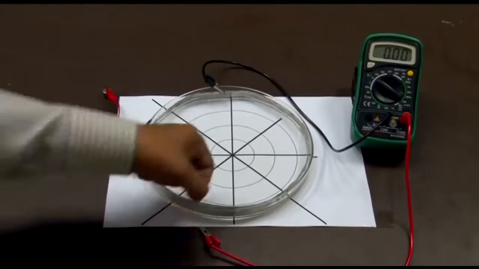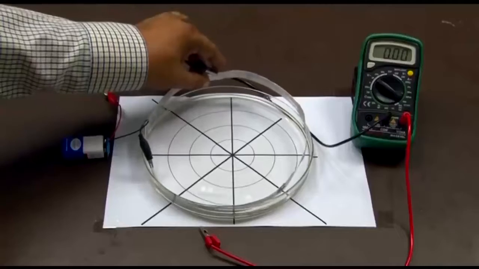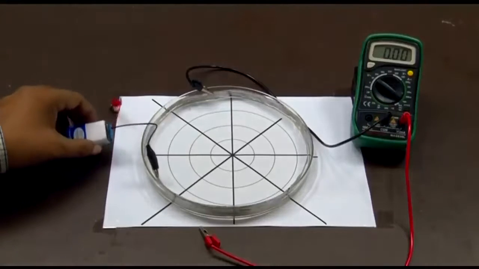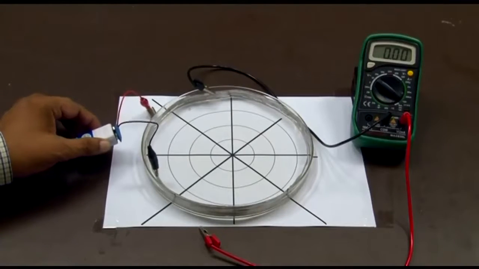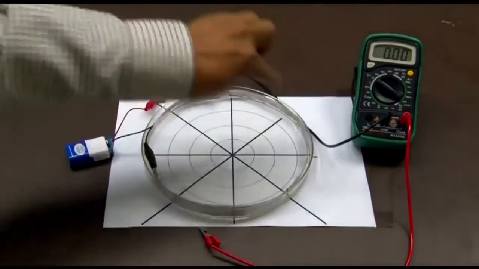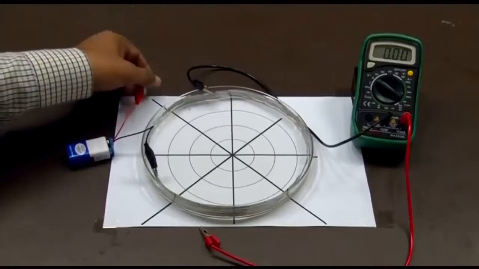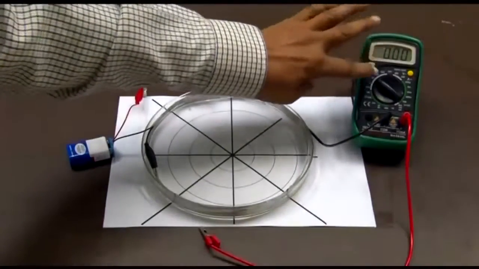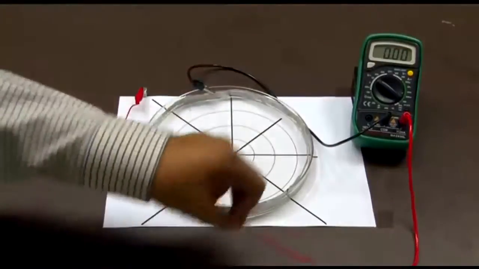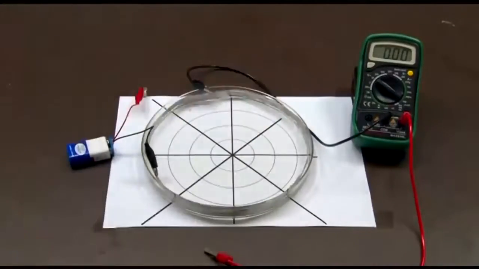Now, you can see this glass vessel in which we have put an aluminum ring at the inner periphery, and we have this 9 volt cell. One end is connected to this aluminum ring, and the other end is still free. This is a multimeter and it is set to measure voltages, potential differences. There are two ends, and one end is again fixed at that aluminum ring.